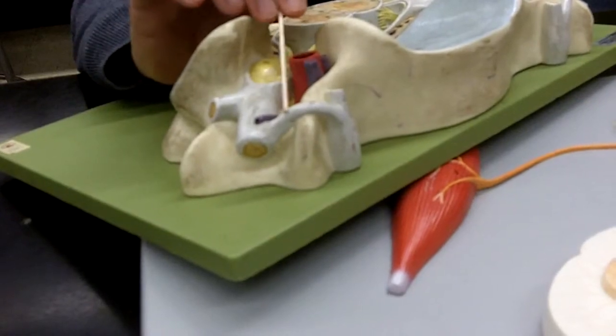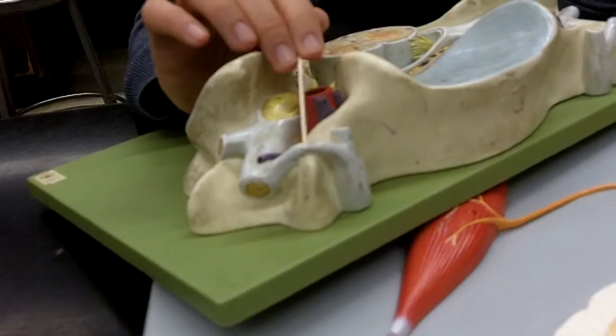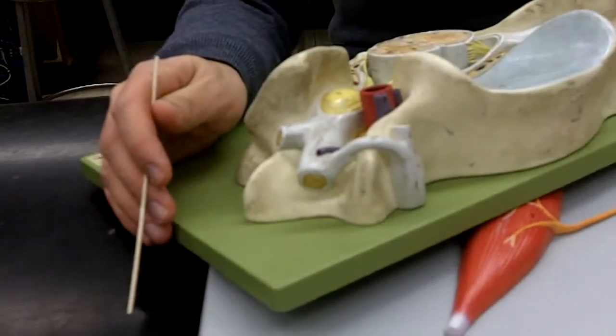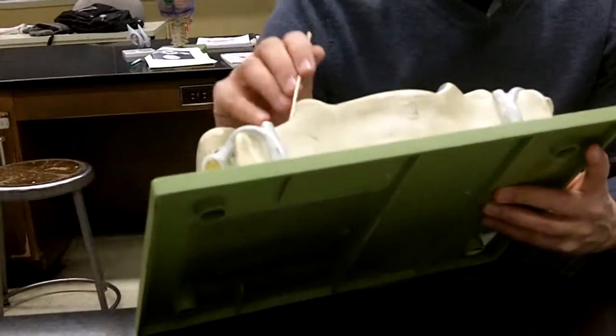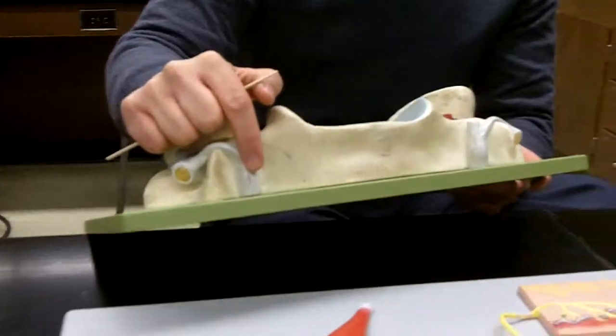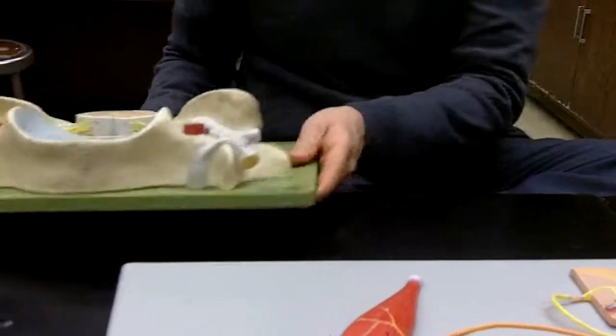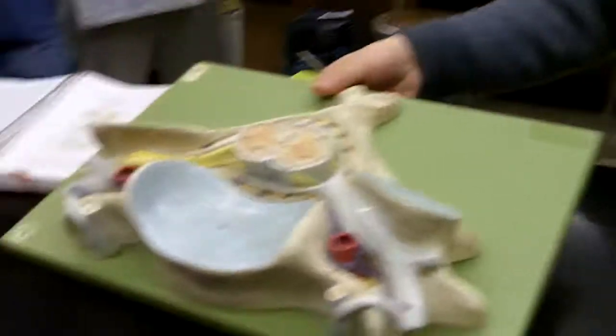This right here, number 23, is going to be the rami communicantes. So what is it called? Rami communicantes. Good. Okay. And this is going to be a sympathetic ganglion right here, this enlargement here, which should make sense. Remember we talked about enlargements? Okay, so this is your sympathetic ganglion. Okay. Does everybody have that?